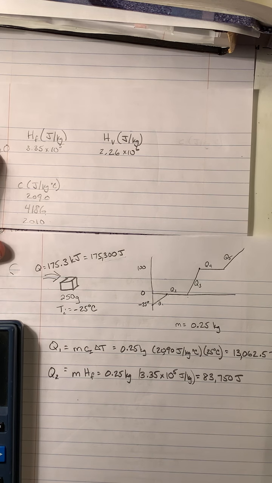But what I'm going to do is I'm going to take the 175,300 minus this total. And that means that I have 78,487.5 joules left over. Okay, I'm going to see what I can do with that.